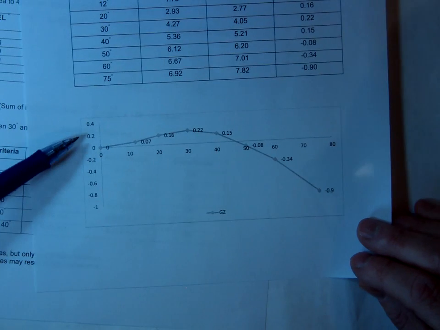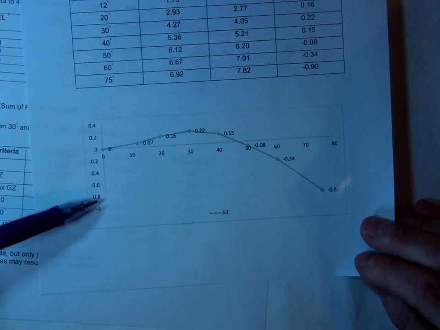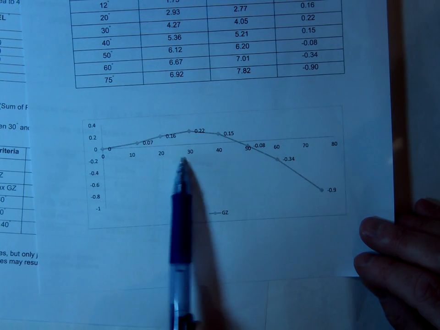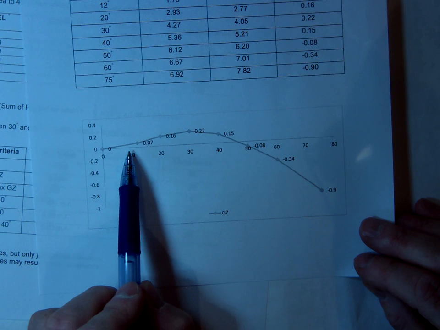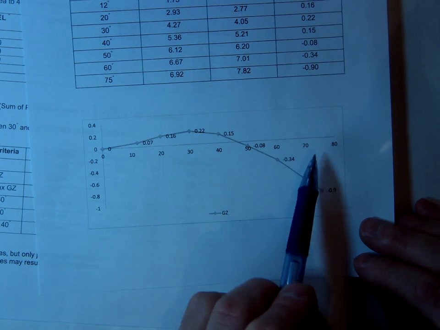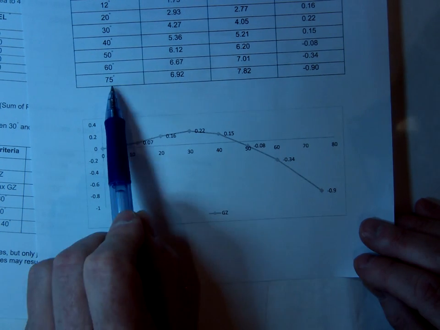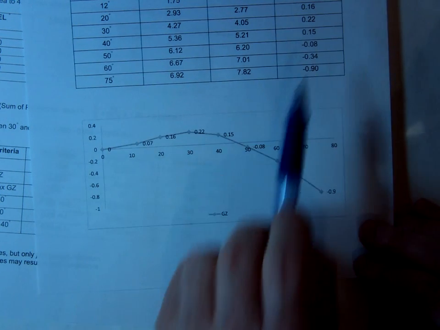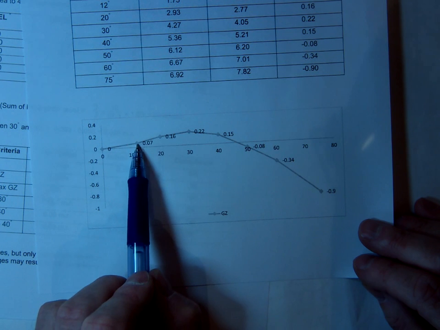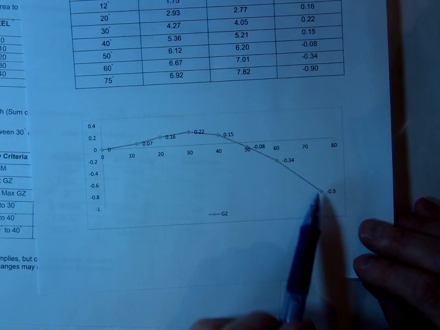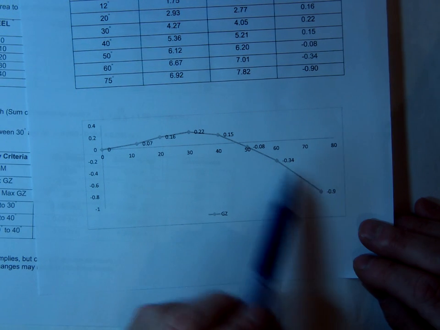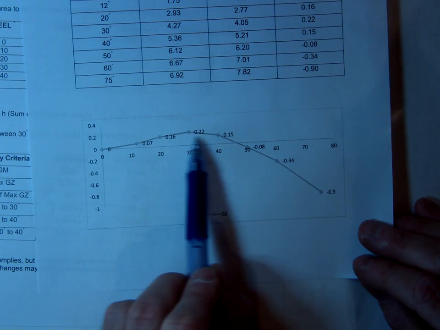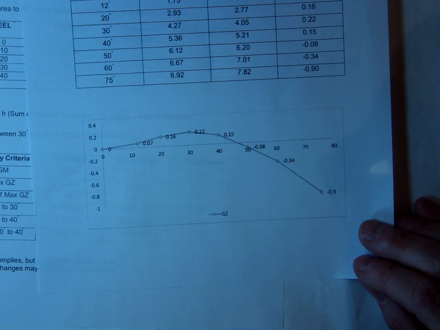We then draw the curve. There's our, on the y-axis are our GZ values, there's all our angles. Now be careful, 10, 20, 30, 40, 50, 60, 70, 80, we want 75 and 12, so make sure you don't put this 12 degrees value 0.07 at 10, put it at 12 degrees, and of course 75 as well, between 70 and 80, although that's not really relevant, that one. So therefore we've got our GZ curve drawn there.